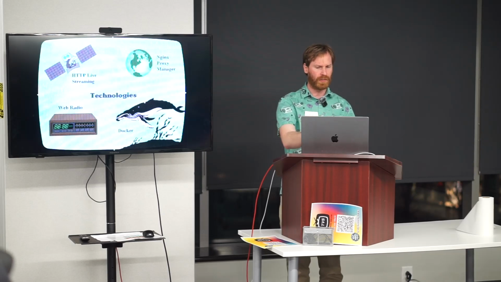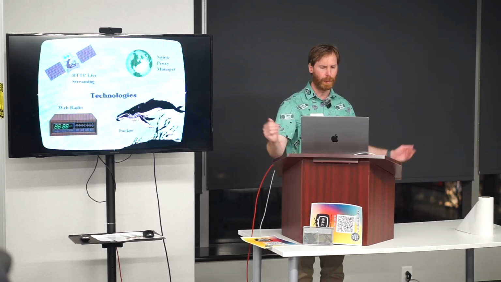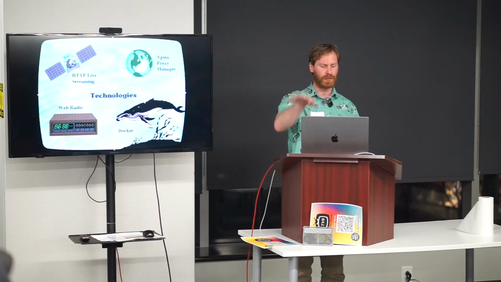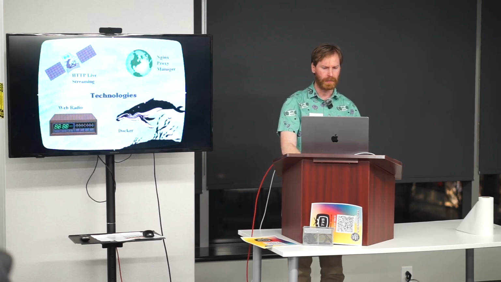So the technologies that are in play here, we have HTTP live streaming, web radio, host it using Docker, and then that Nginx proxy manager is still probably the best tool I think I've ever used as far as getting all this stuff done, because each channel has its own subdomain on my stack, and you can set it up really complicated or really easy, but it all depends.